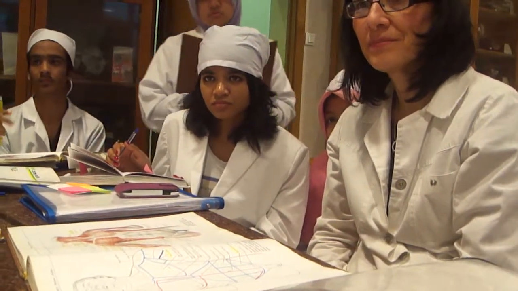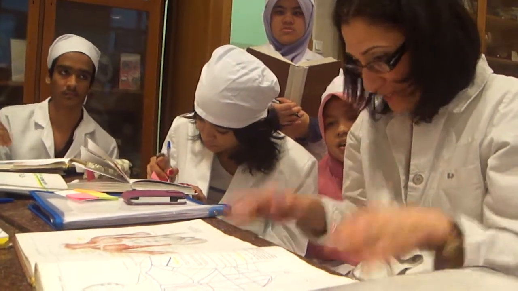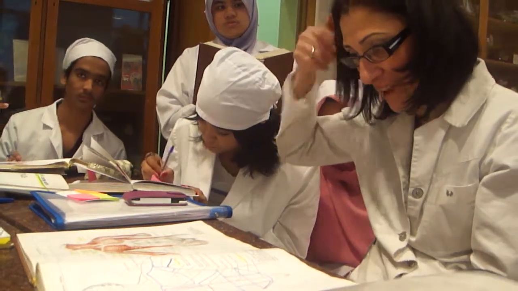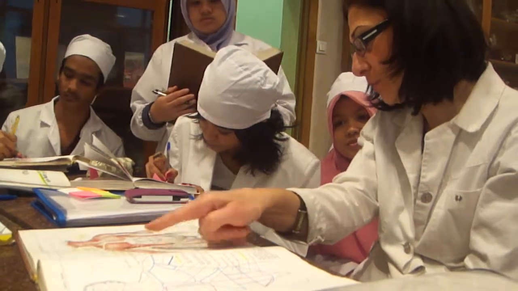Can you once more repeat? What does it mean, inguinal ligament? You're physically present, but don't listen. Switch off your mind. What? External oblique muscle?